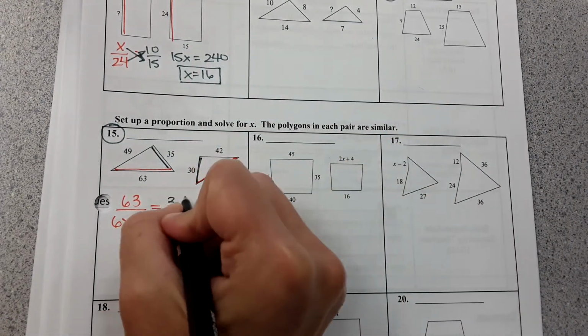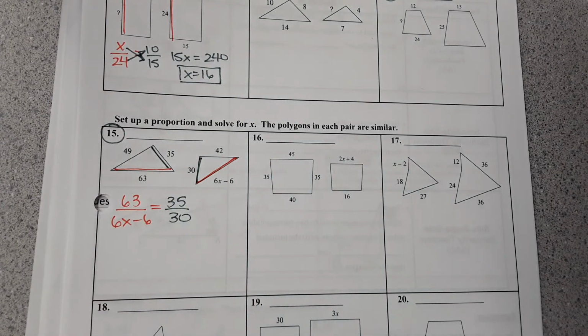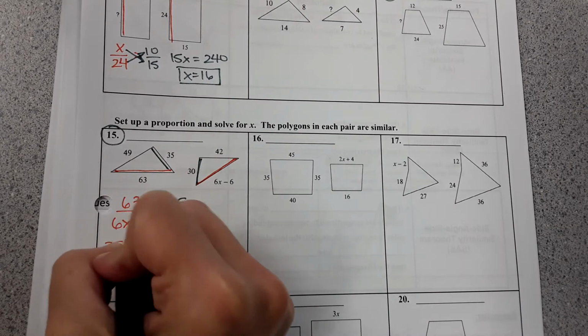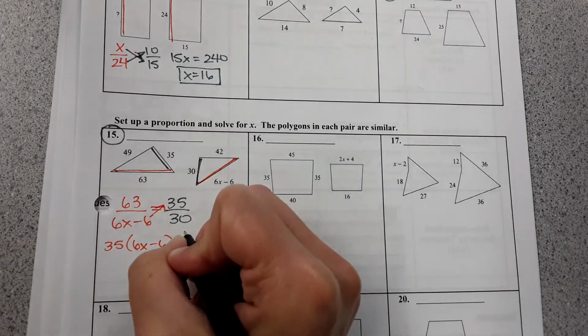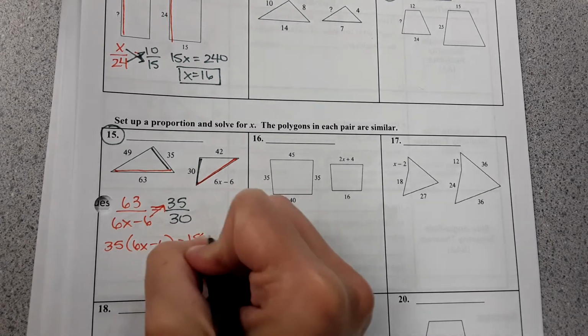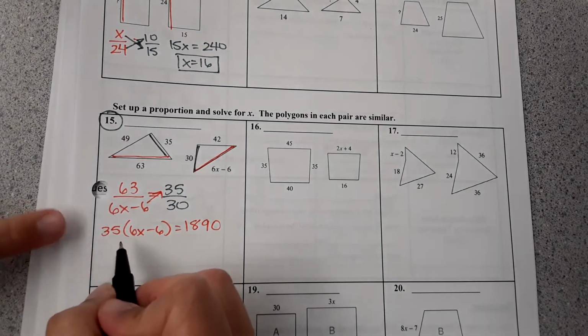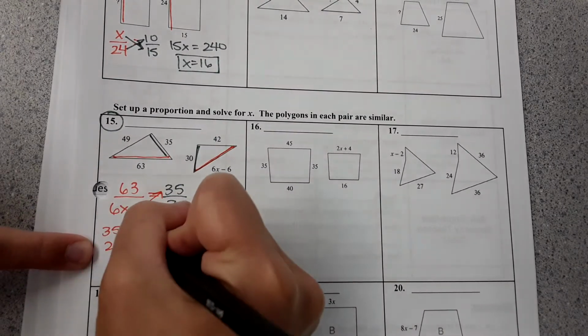So you have 35 over 30. And then you would do your cross multiplication. And you would use a calculator, obviously, at this point. I'm just going to fill in the numbers because I've already calculated it.